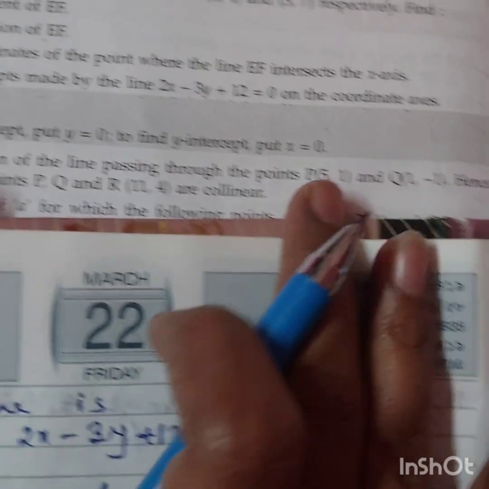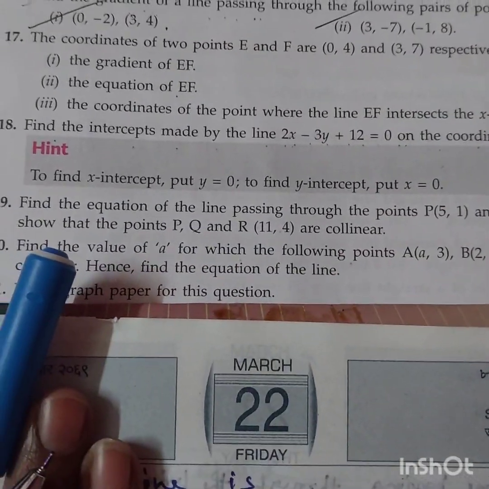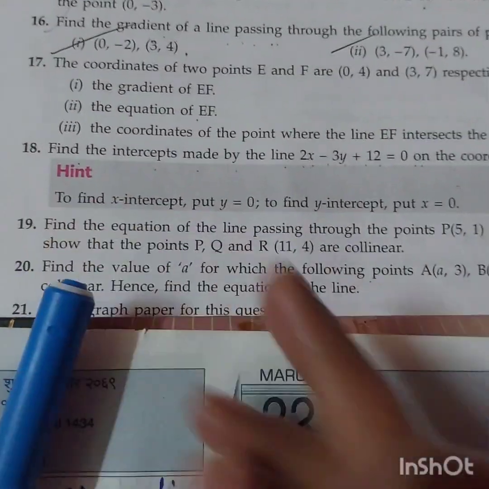So this is the last sum of today's class. Next day we will start from sum number 19. Okay.